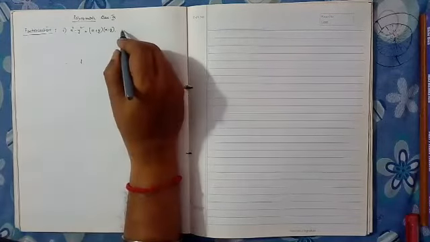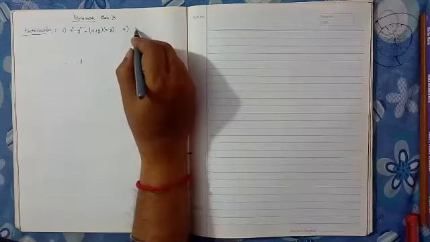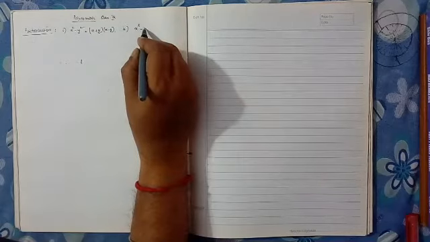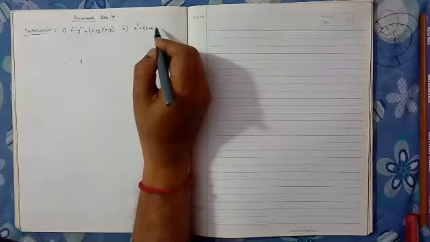Similarly, suppose another polynomial x square minus 5x plus 6. This is the polynomial.